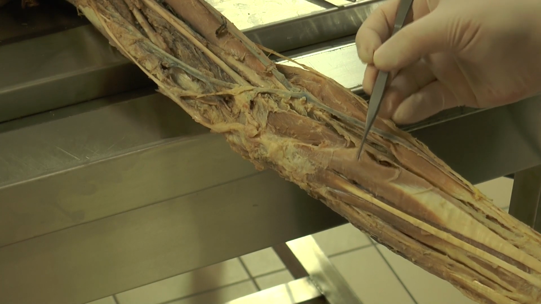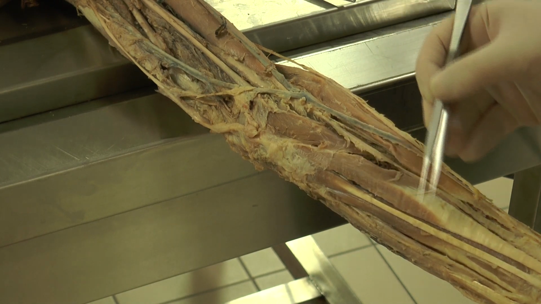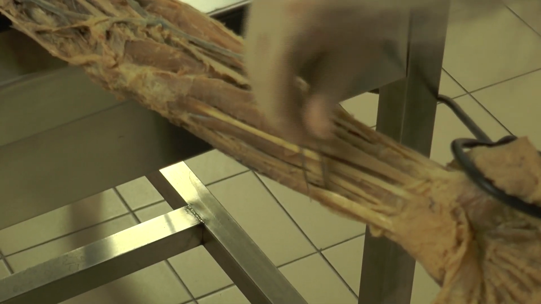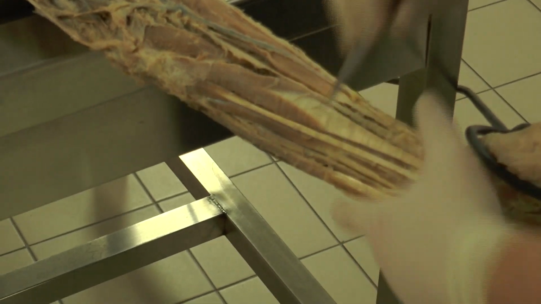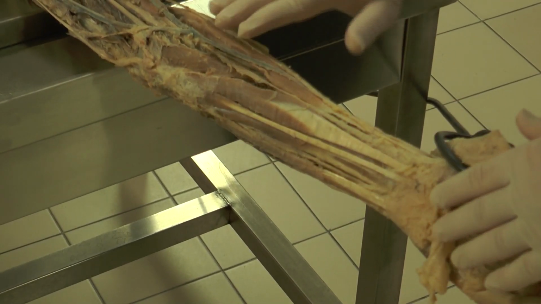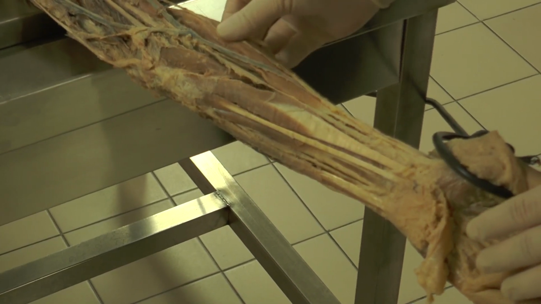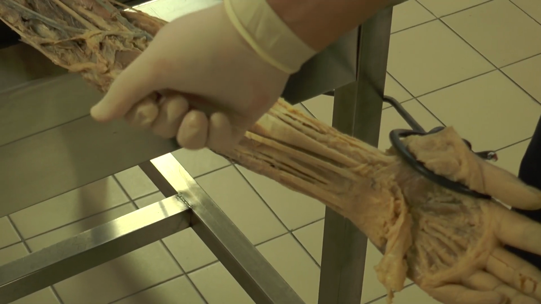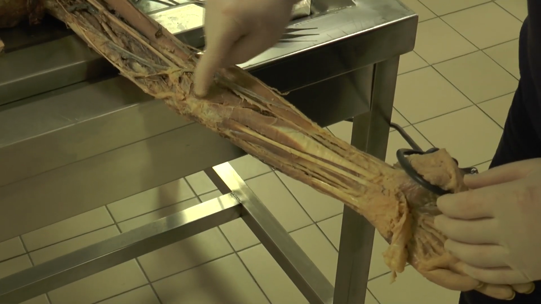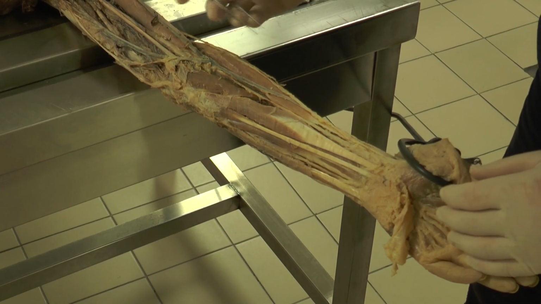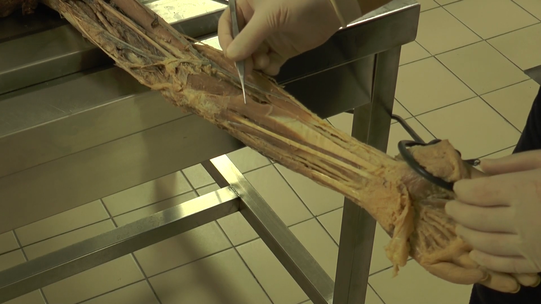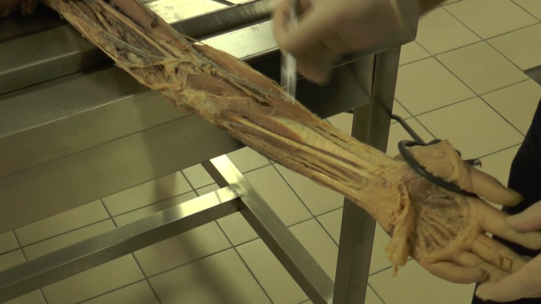Then we have this muscle here, the flexor carpi radialis muscle. This is the palmaris longus muscle, and on the medial side, this muscle here is the flexor carpi ulnaris. So from lateral to medial, we have the brachioradialis on the lateral side. This bulging out muscle here is the brachioradialis. The next muscle we see here is the pronator teres, and the next muscle would be the flexor carpi radialis.